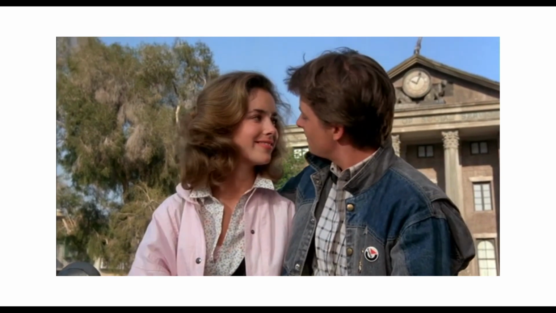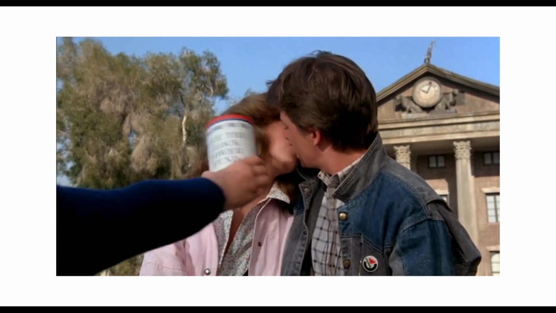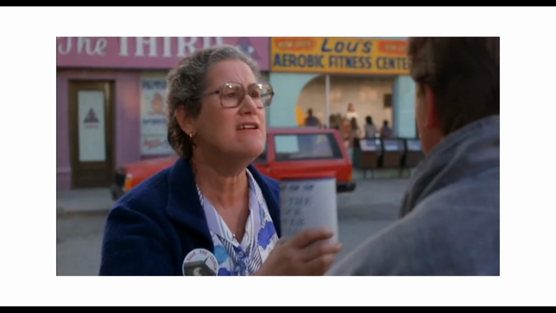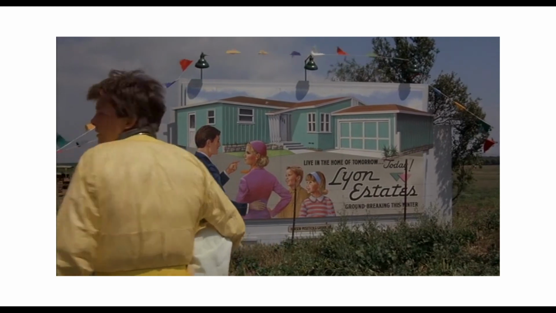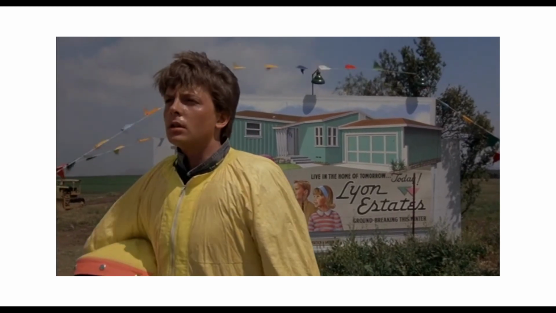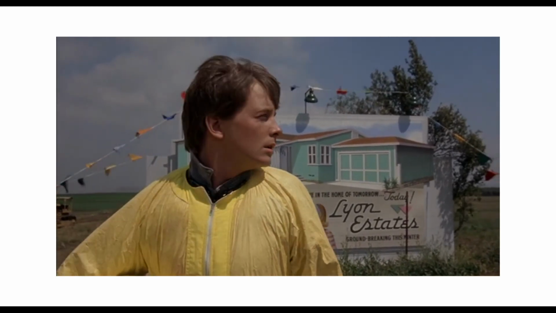7. Marty and Jennifer are about to kiss until a clock tower activist interrupts them, and what do you know, the clock tower is exactly how Marty gets back to the future. 8. Doc Brown says that the Lyon Estates and the area around it used to be all farmlands, and what do you know? In 1955, it was.